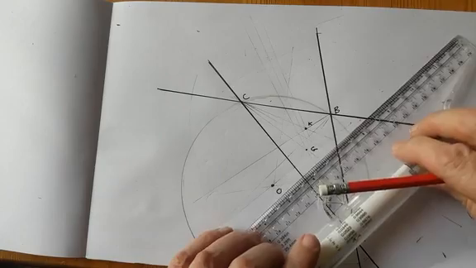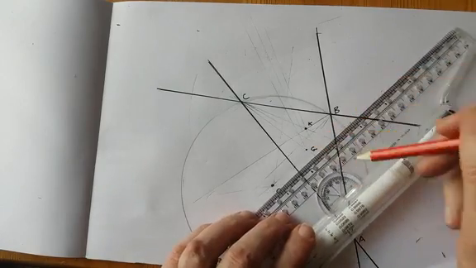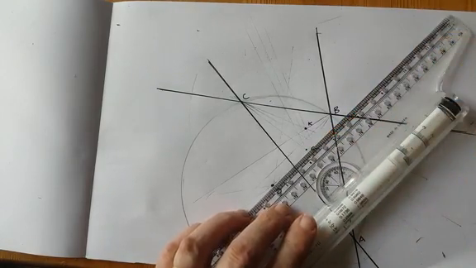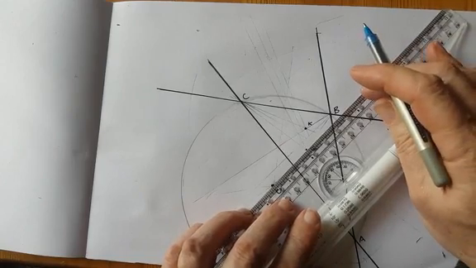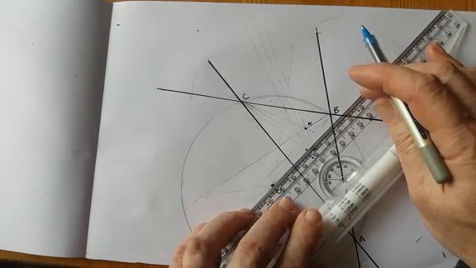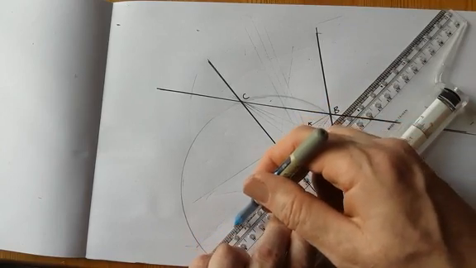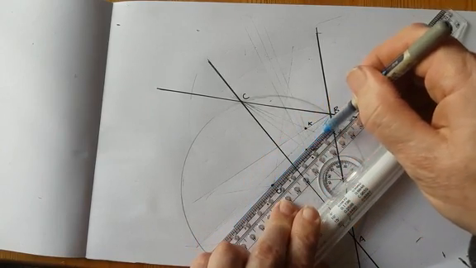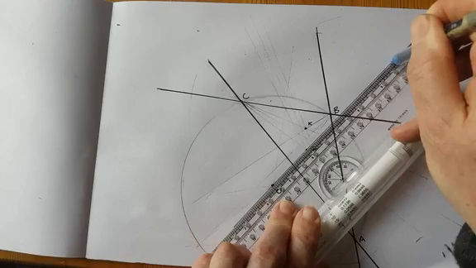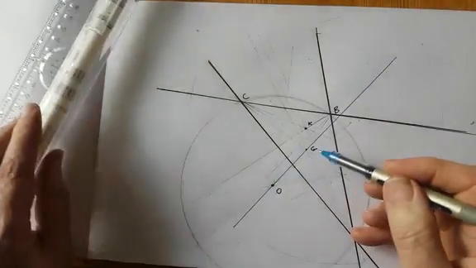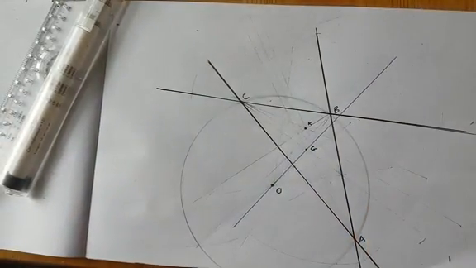squares ellipse. So first of all, I'm going to draw the Euler line. So the Euler line goes through quite a few of the well-known triangle centres, but in particular it goes through O and G.